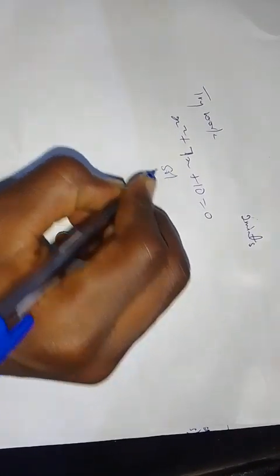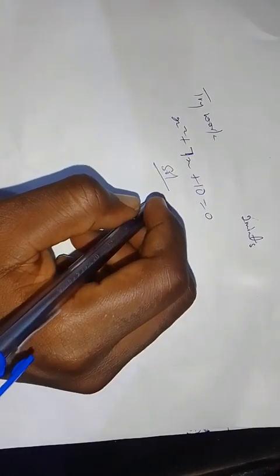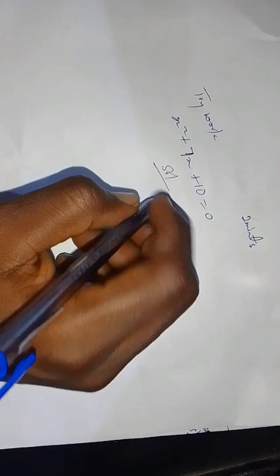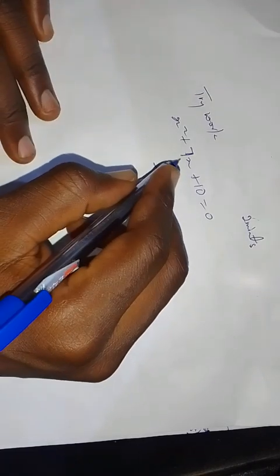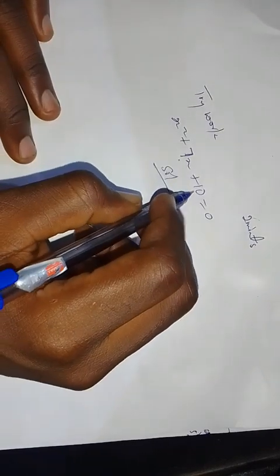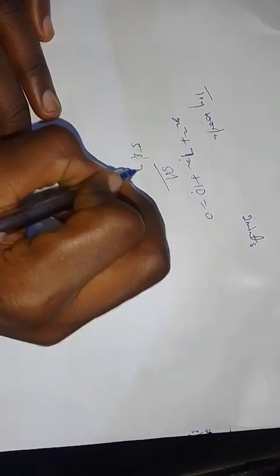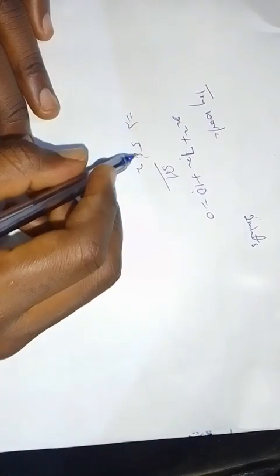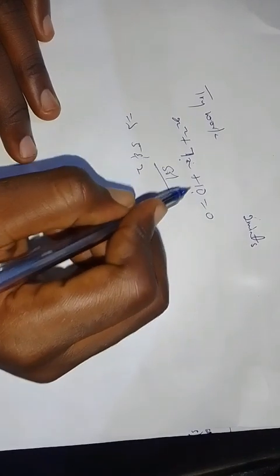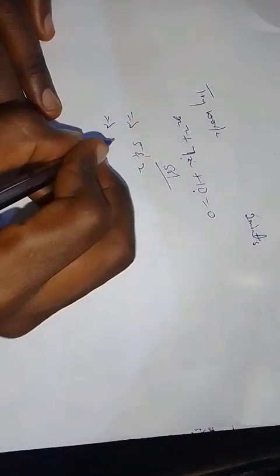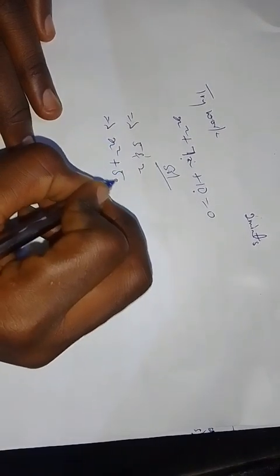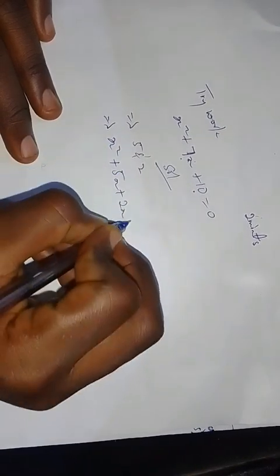Okay, so let's solve it. I hope you have tried your hands on it. The two numbers that when you add them give 7, and when you multiply them give 10, are 5 and 2. So when rewriting the whole expression, you get x squared plus 5x plus 2x plus 10.